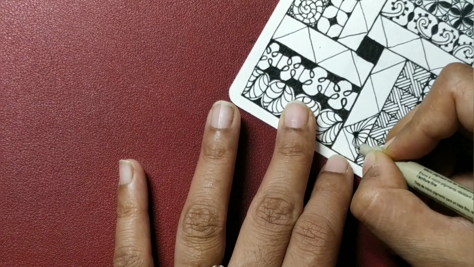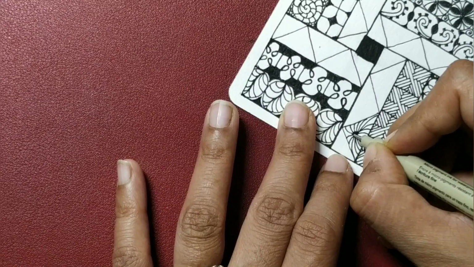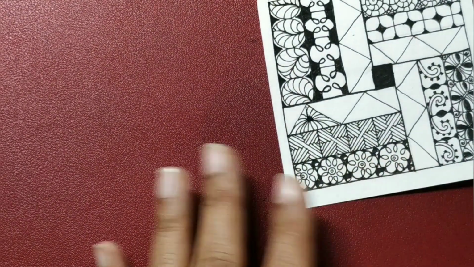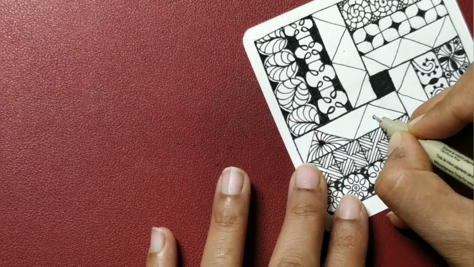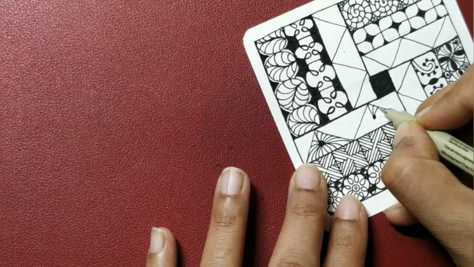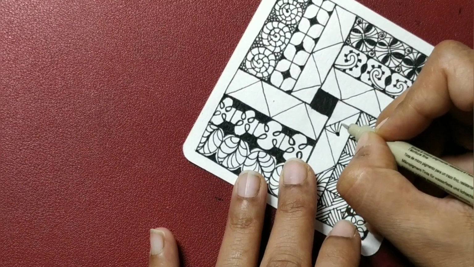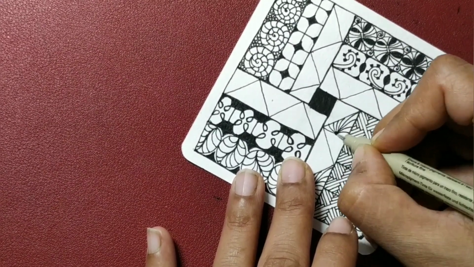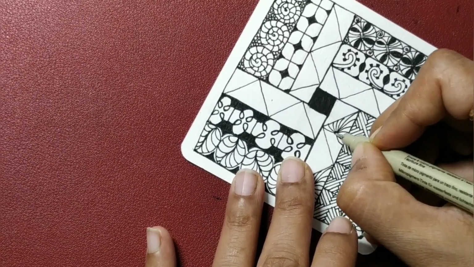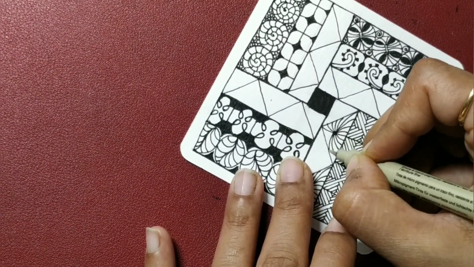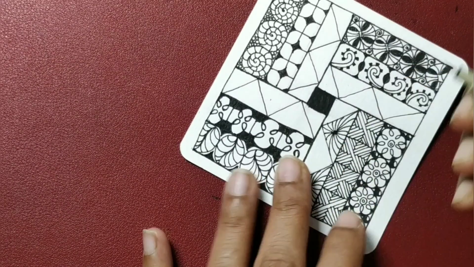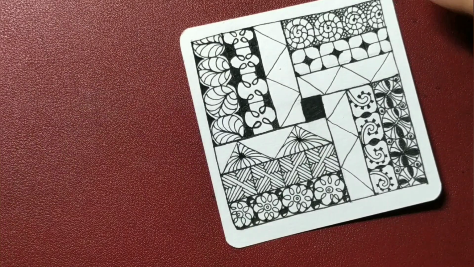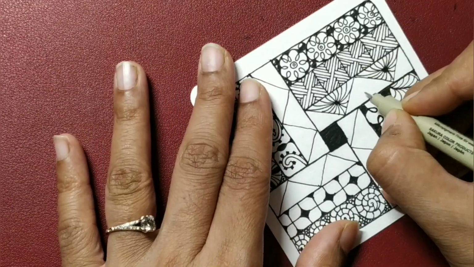changing direction halfway through, going right till the end. Simple to draw. Slight curve to the lines. Just going around inside the triangle. Rotate your tile.